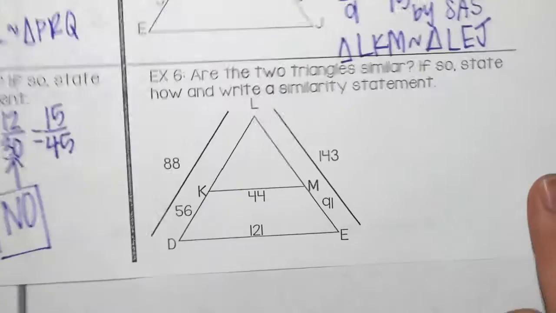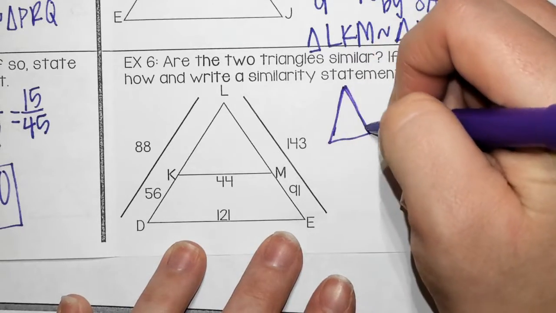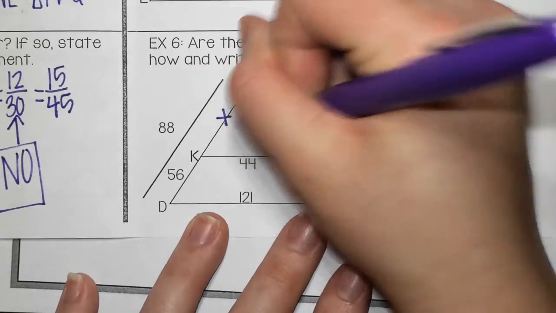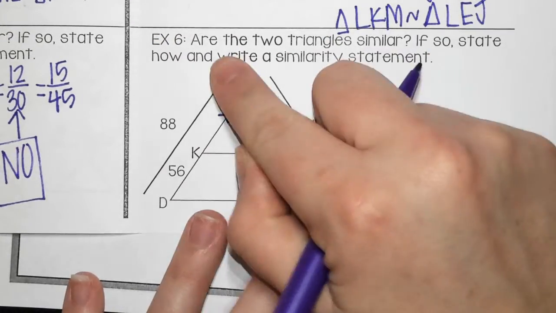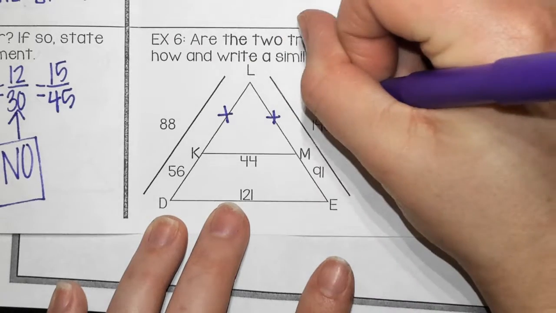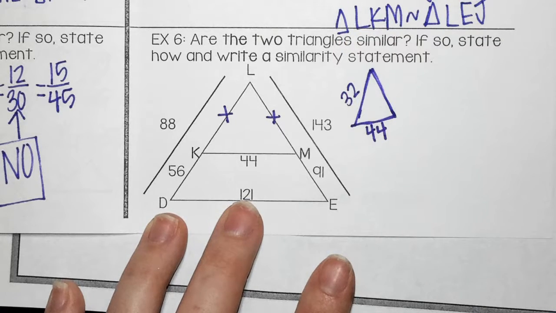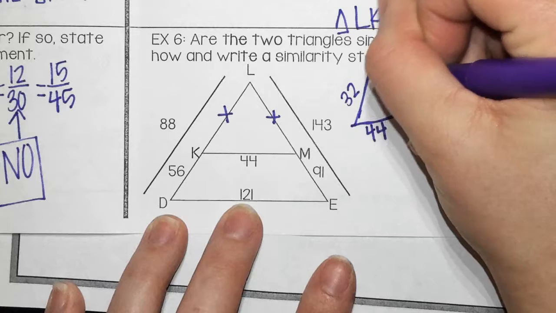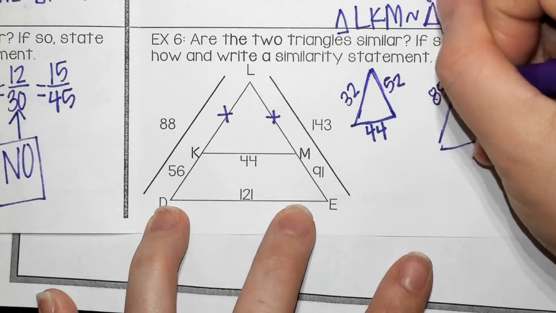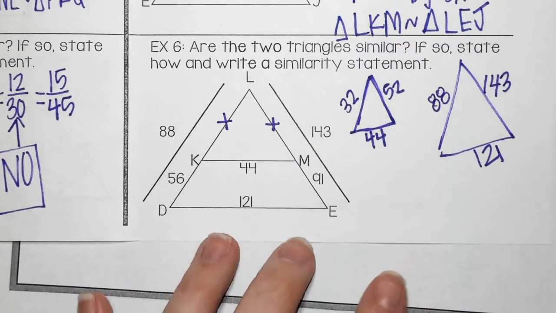Okay? Example 6. I like to draw them out. You do not have to. It helps me see them clearly. How do I find this side and this side? You subtract. 88 minus what? So this is 32. This is 44. 143 minus 91. This is 52. So then my big triangle, I would have 88, 143, and 121.